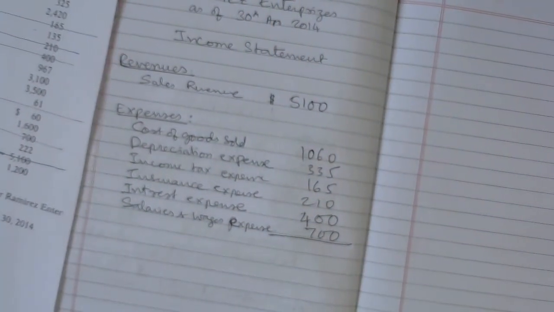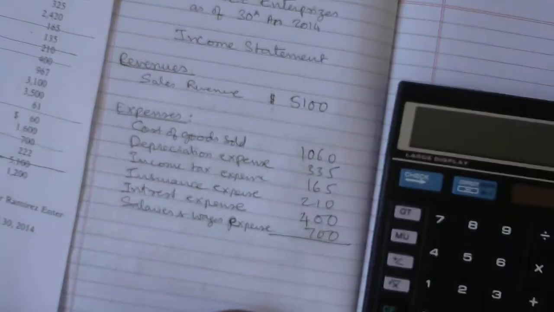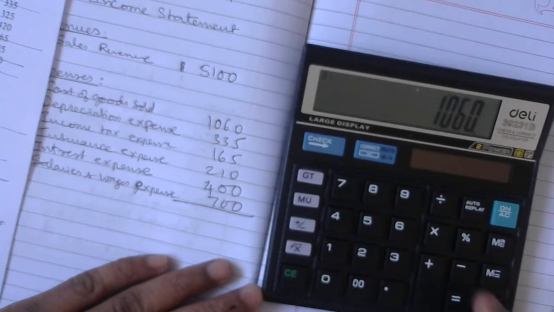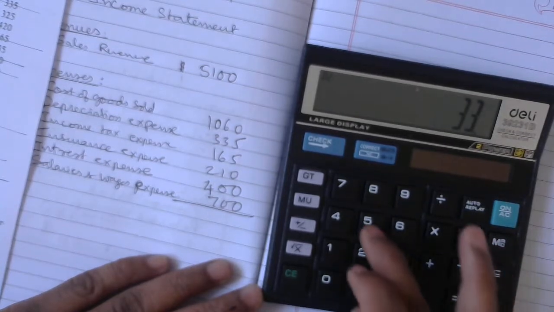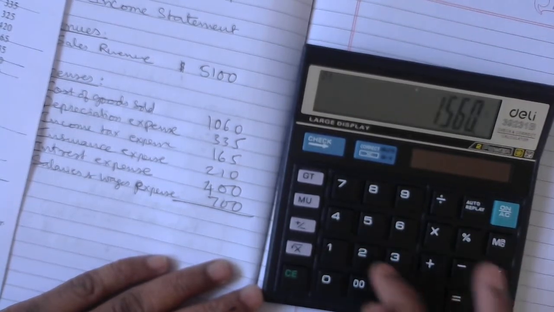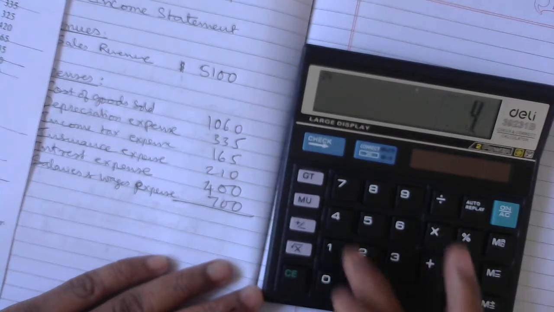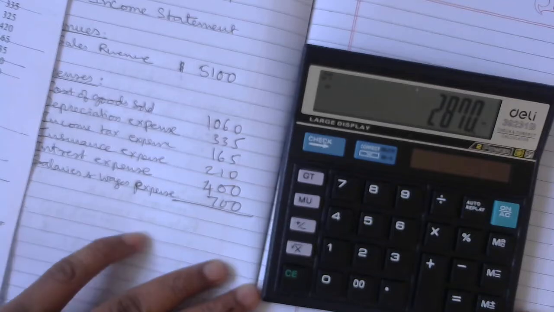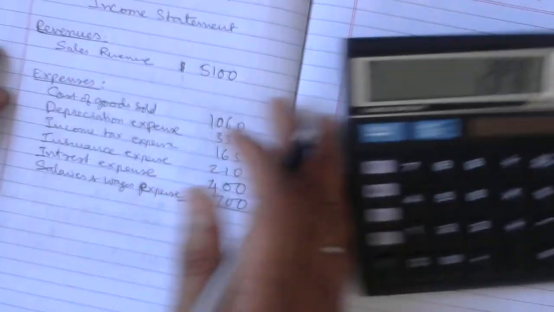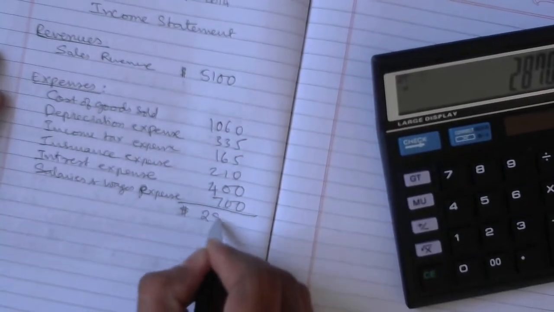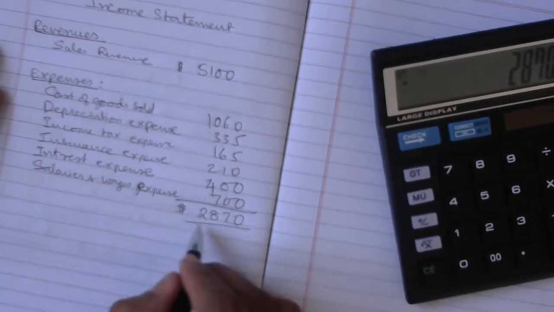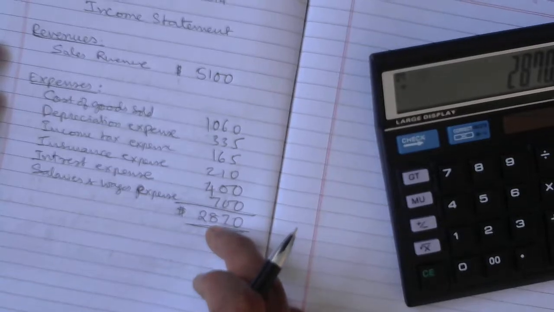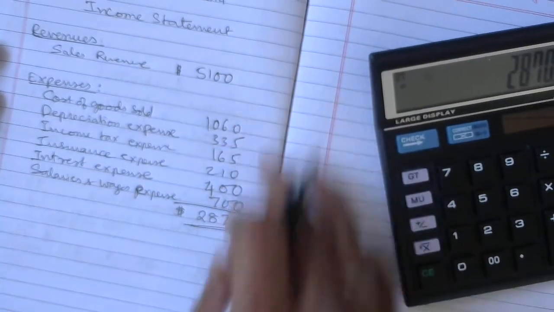So let's add this and check the total expense. 1060 plus 335 plus 165 plus 210 plus 400 plus 700. So 2870 is the total. This is my total expenses. Revenues minus expenses will be nothing but net income.